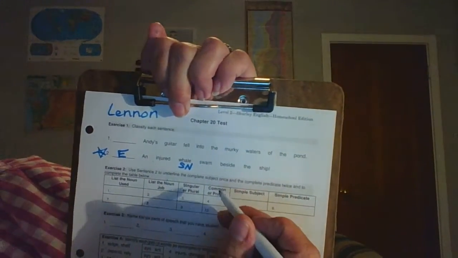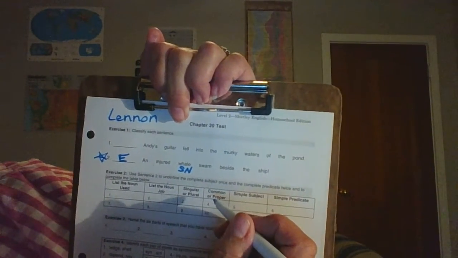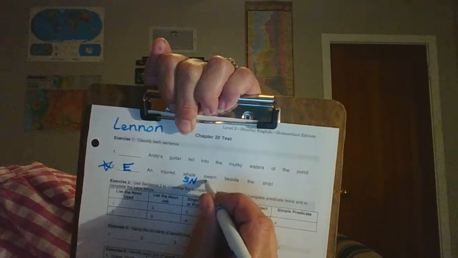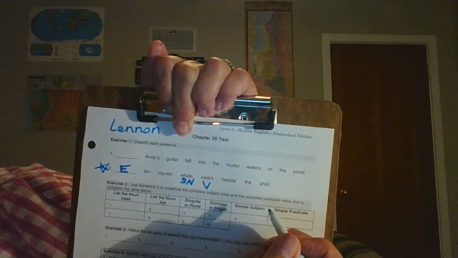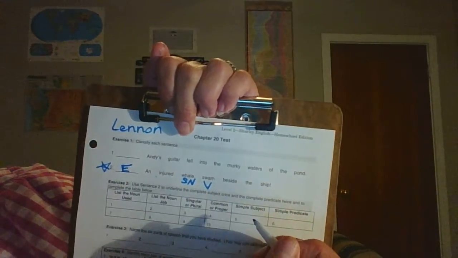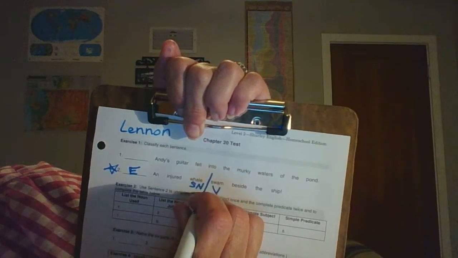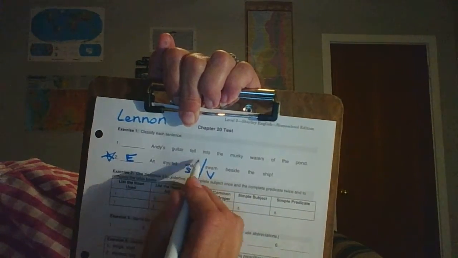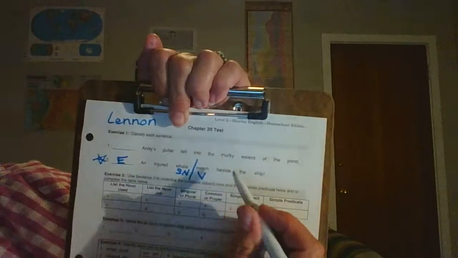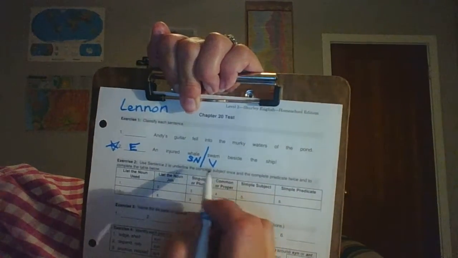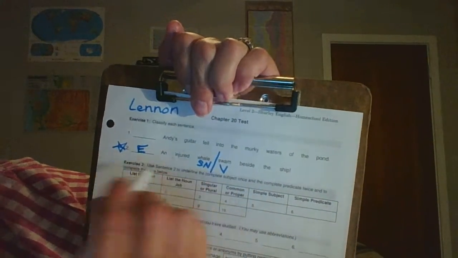Next we need to find our verb. The injured whale swam beside the ship. Swam, that is definitely action. There's our verb. Okay, right now we're also going to chop between the subject and the predicate part of the sentence. All these words are our subject part of the sentence, and all these words are the predicate part of the sentence. Okay, so we have our two most important words of the sentence, but now we're going to figure out the rest.